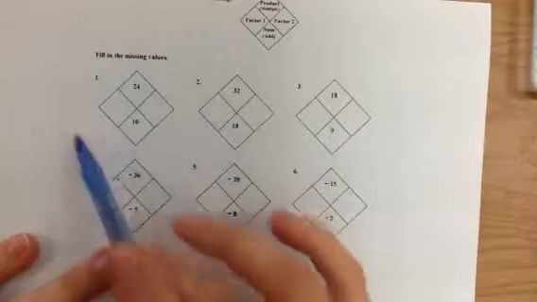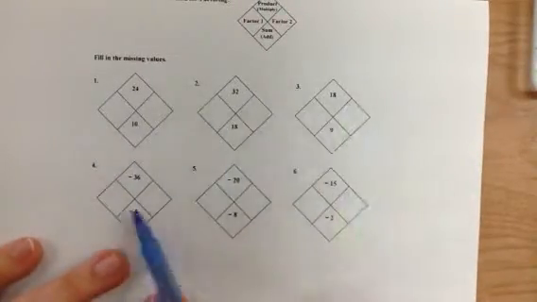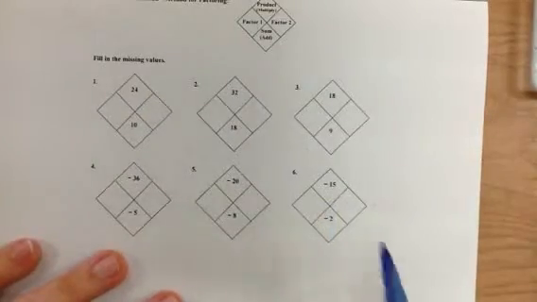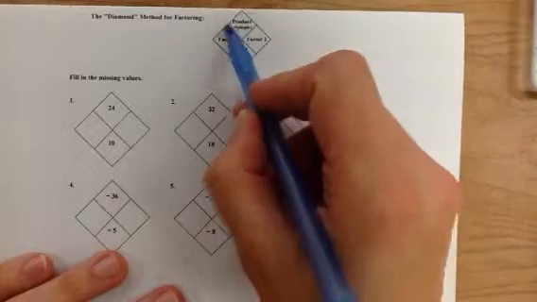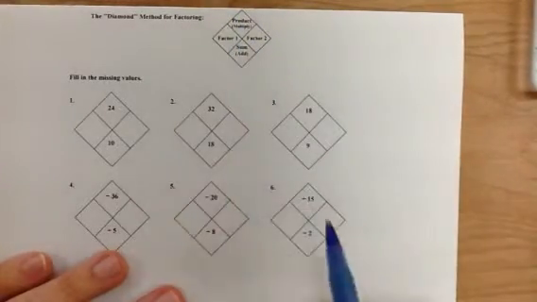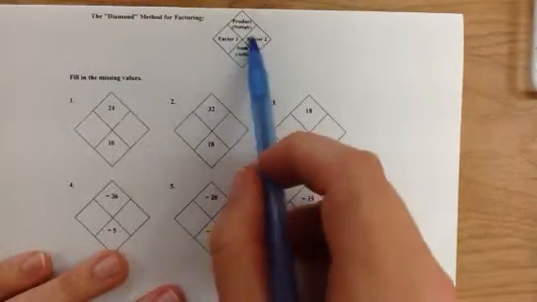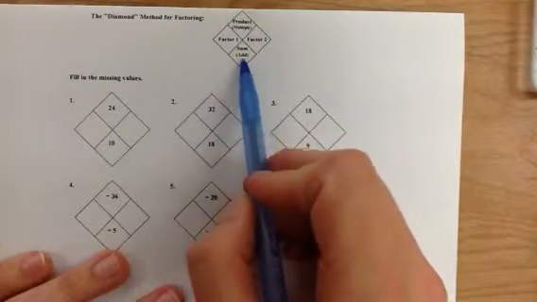So we use diamonds to kind of organize our thoughts on this. So you need to get used to being able to read these diamonds. The way we handle these diamonds, and they show it up here, is we put whatever the number is to multiply to here, whatever the thing adds to is there, and then we put our answers here, the factors, right? The two factors that multiply to this but add to that.